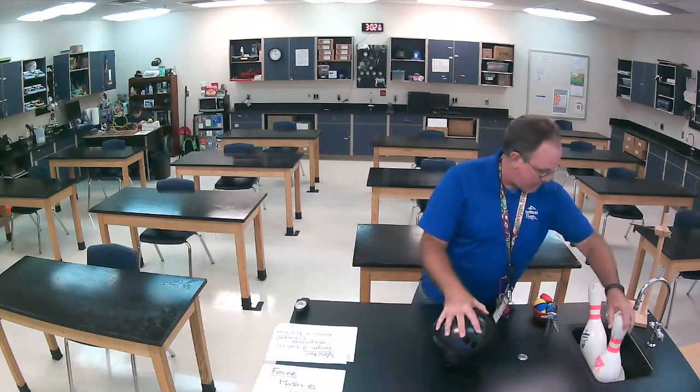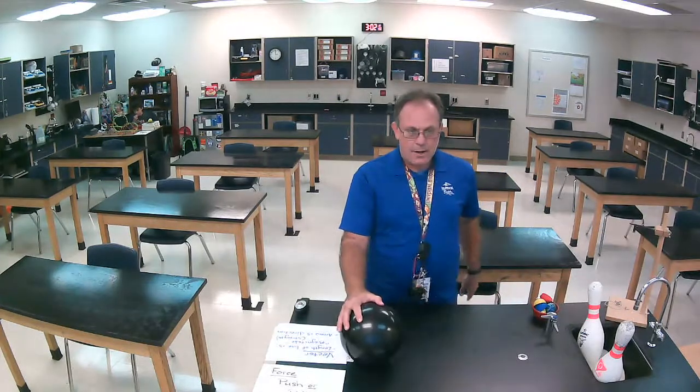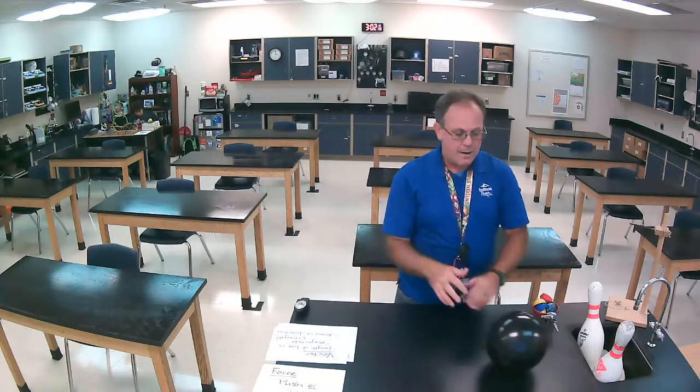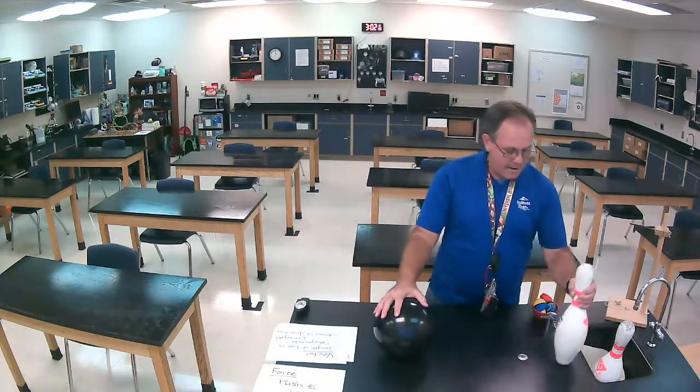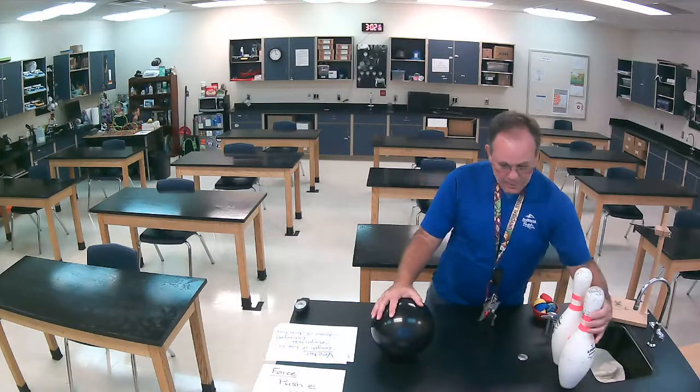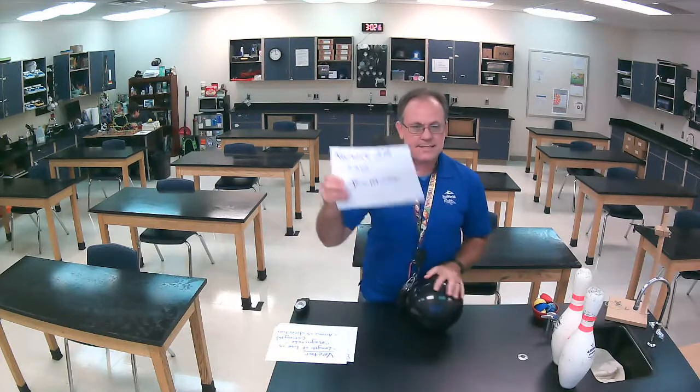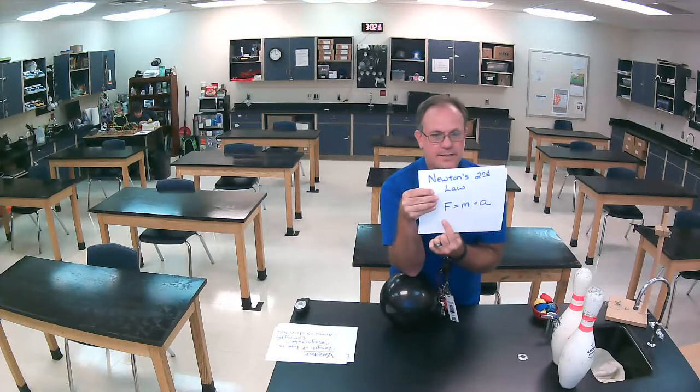All right, so there's my bowling pins. This ball has an easy time knocking the bowling pins down when I push it with a very gentle force like that, because the ball has a heavy mass. In Newton's laws, Isaac Newton, his second law is the force on any object is equal to the mass of the object times the acceleration.